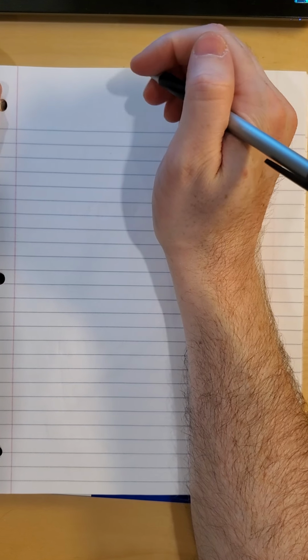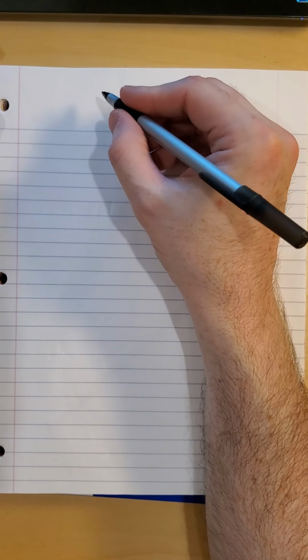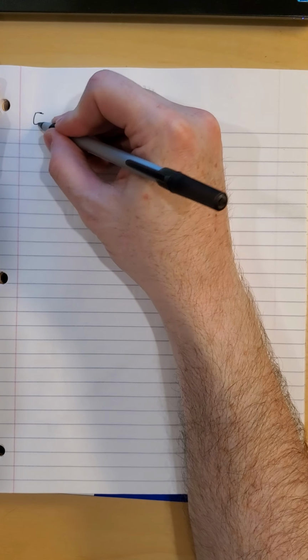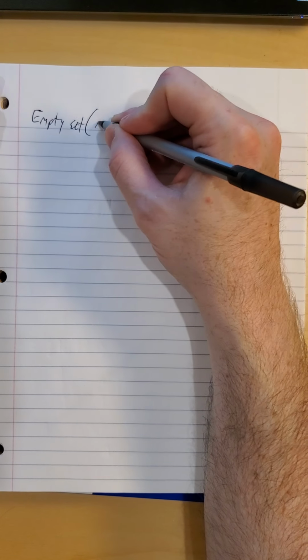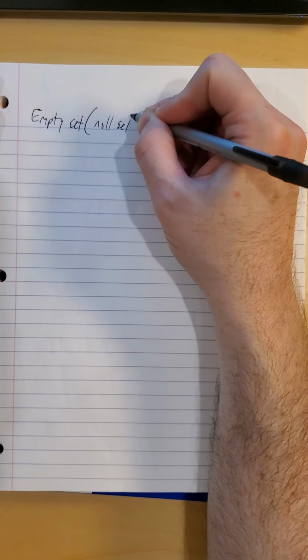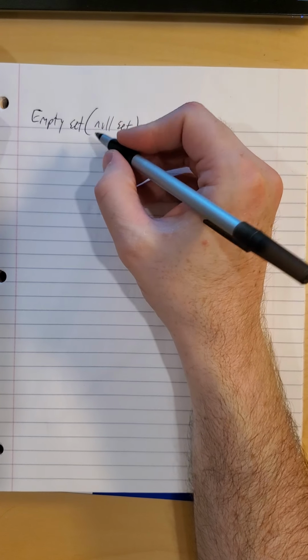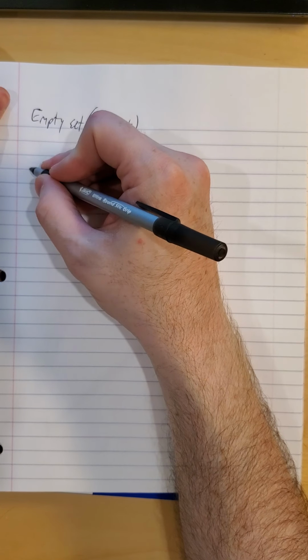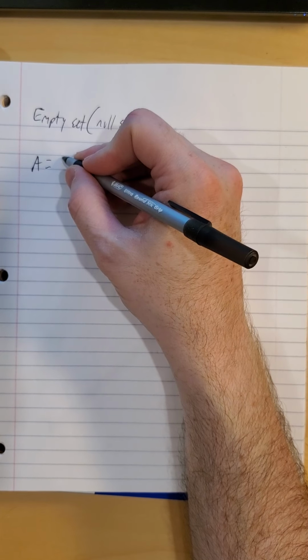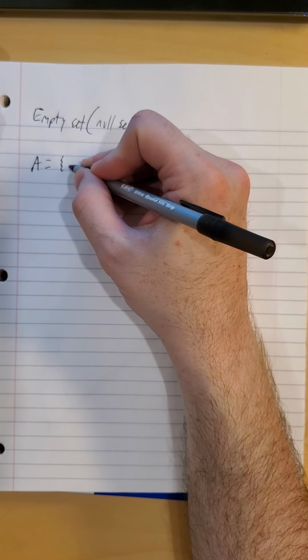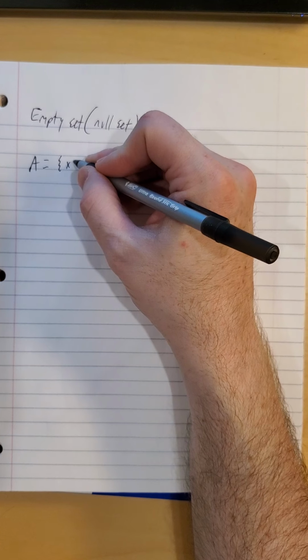So another good topic to learn in the intro to sets would be the idea of the empty set, or the null set. So let's see, we'll make a little roster notation.